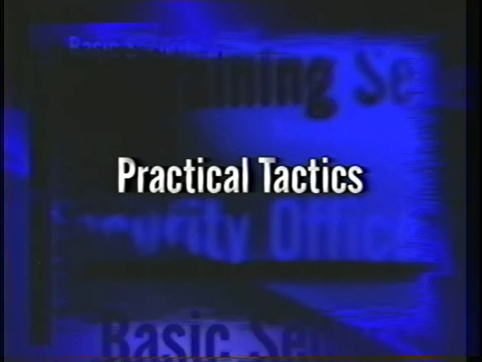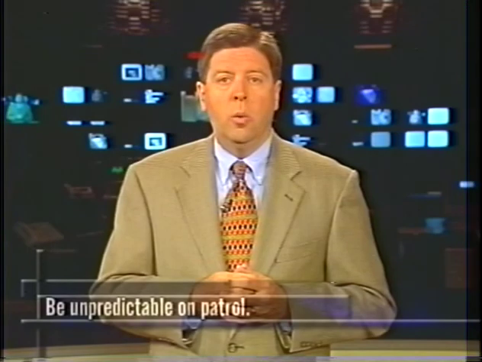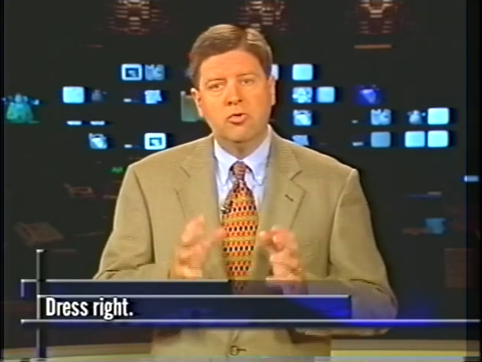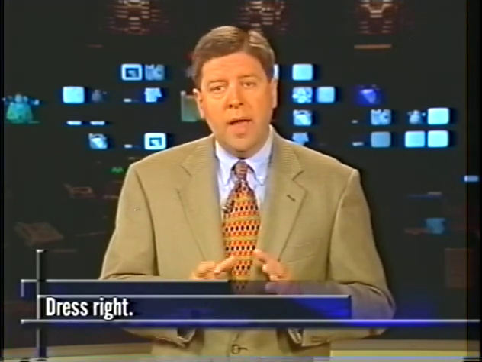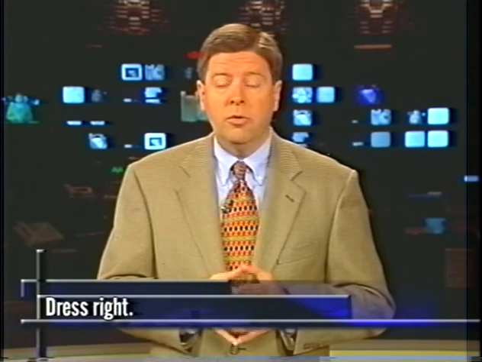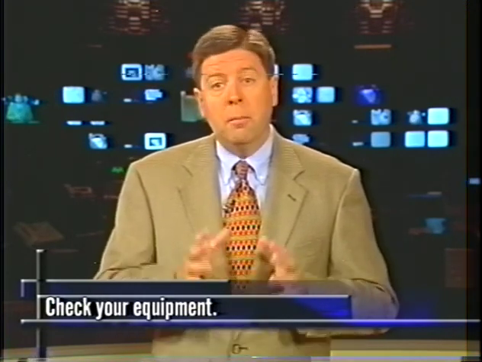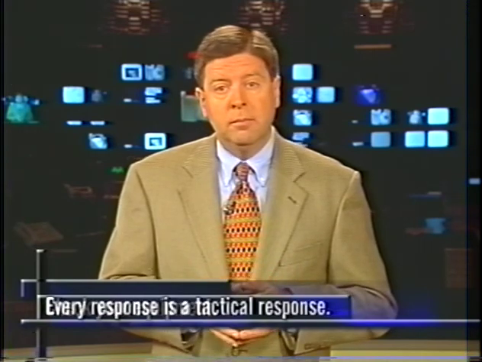Now for some practical tactics for patrols and fixed posts. One, be unpredictable on patrol. Keep people guessing. Two, stay active. Try to create the impression that there is more than one of you out there moving around. Three, dress right. Proper shoes and protective clothing for the weather is important. Four, check out your equipment prior to actually needing it.